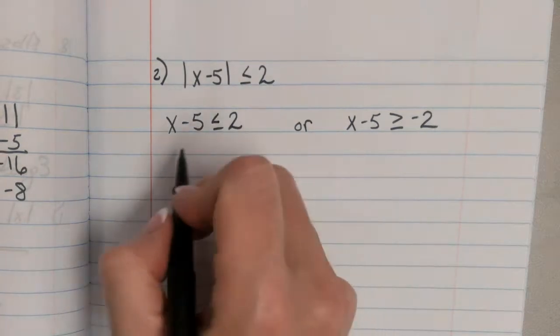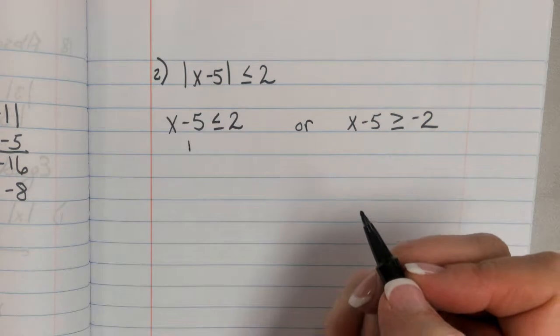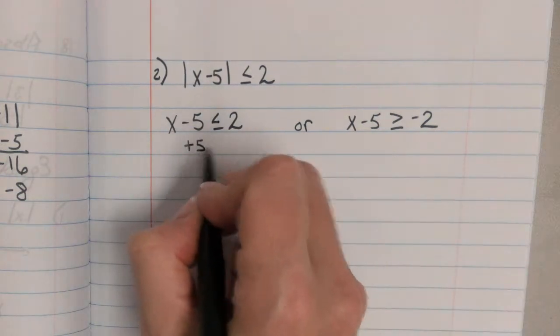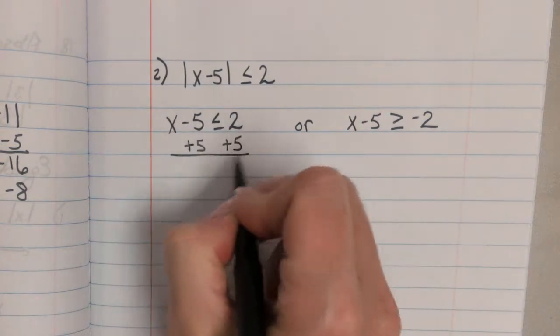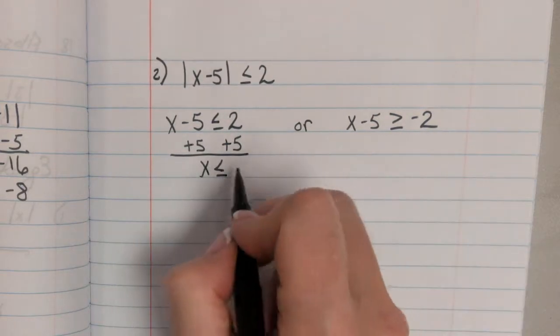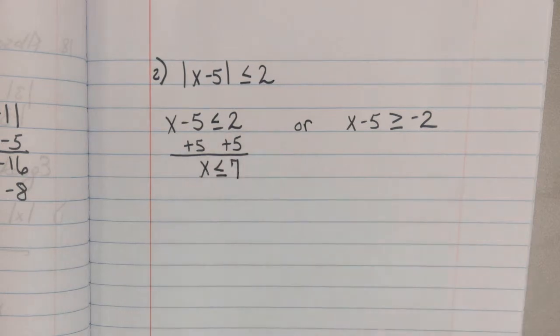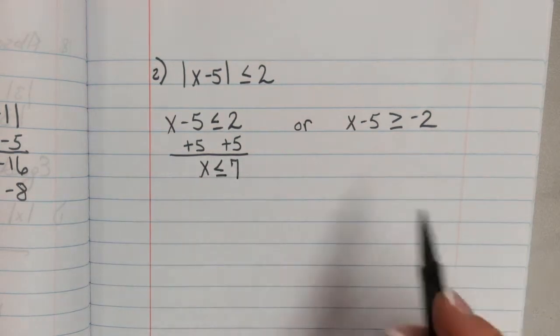So we would add 2. You would add how much? 5, yeah. So we got x less than or equal to 7. Okay. All right. William, what about on this side?